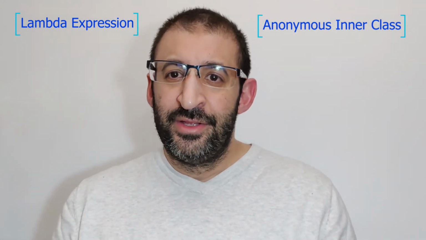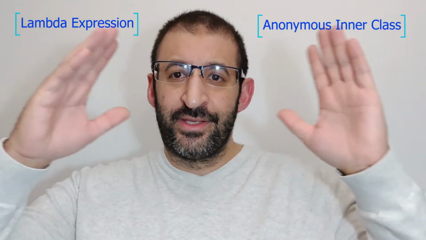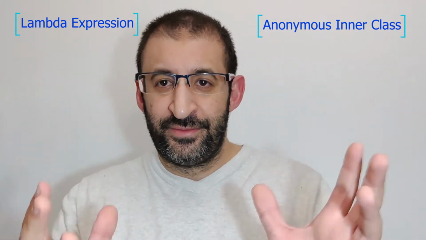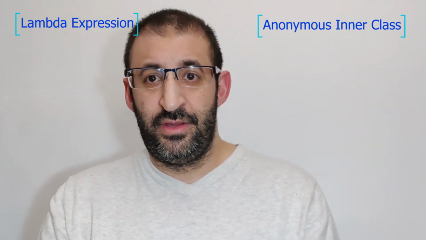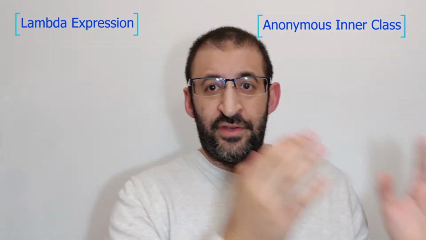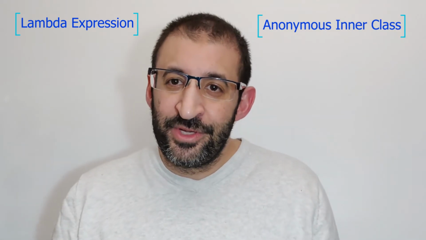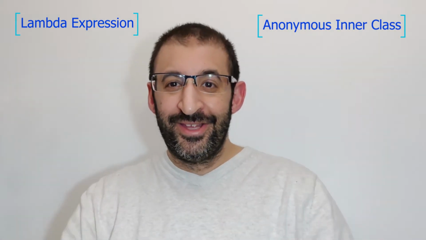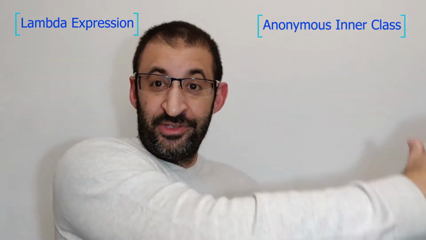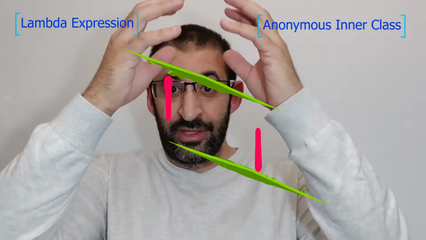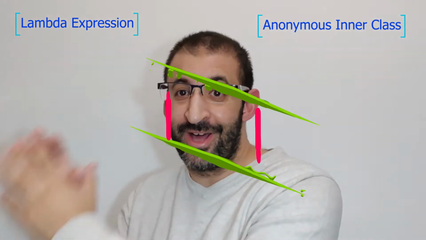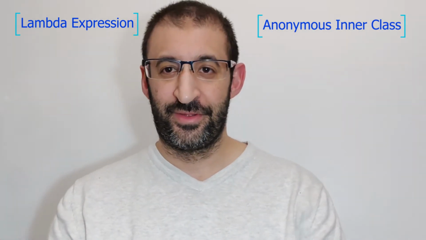So here is the difference between an anonymous inner class and a Lambda expression. And as you can see, the anonymous inner class is very different from a Lambda expression. Okay?